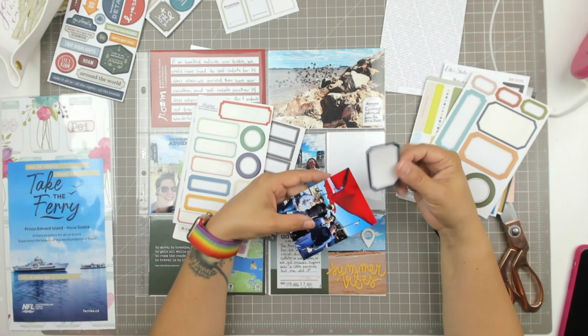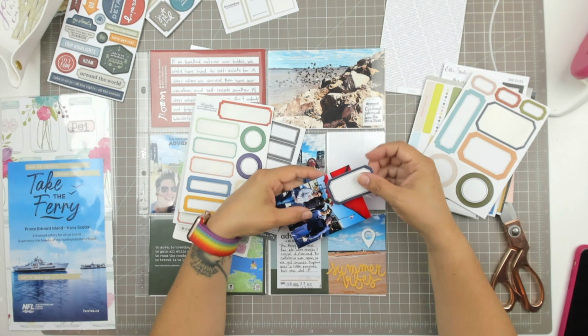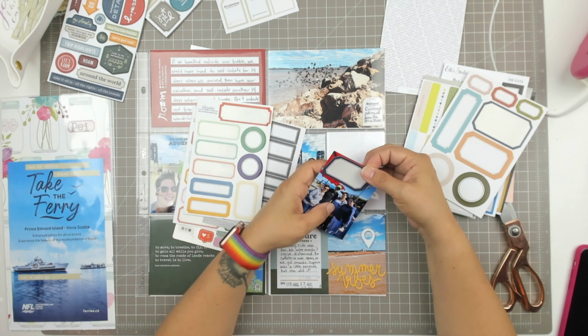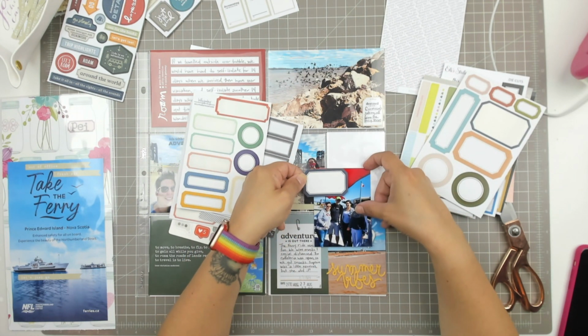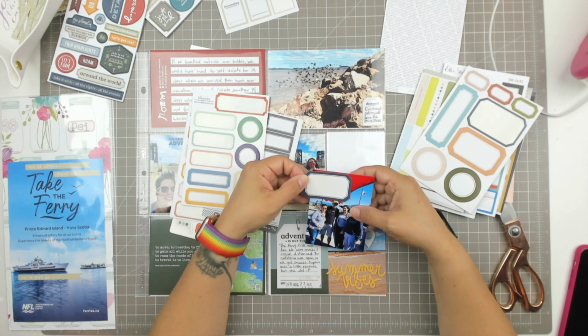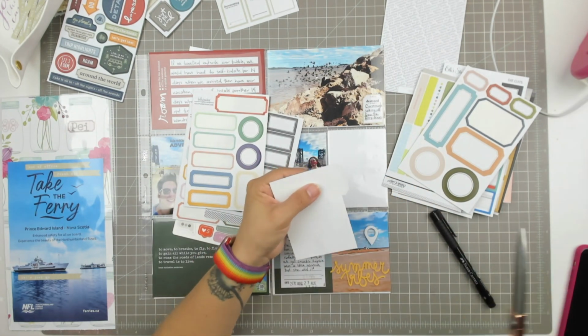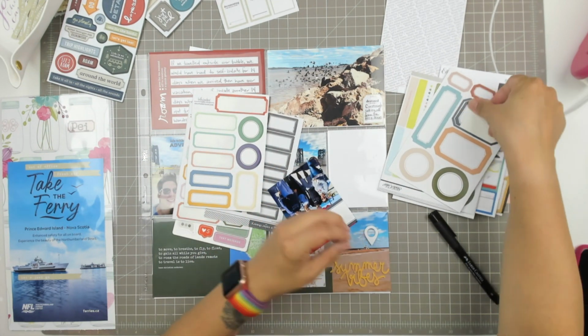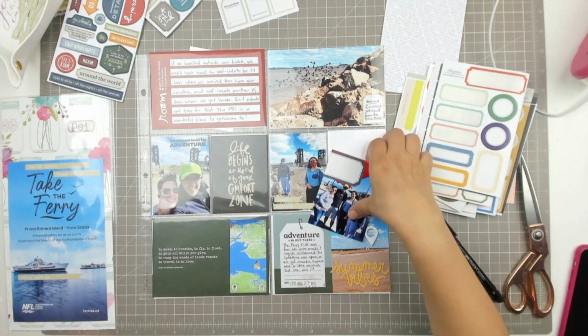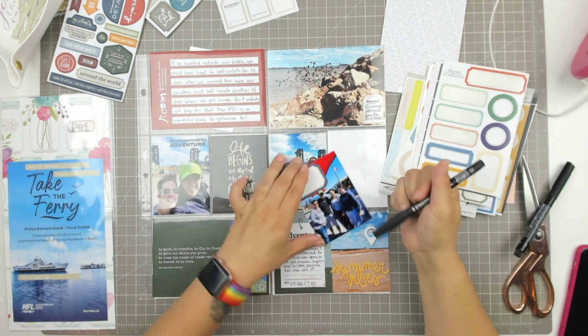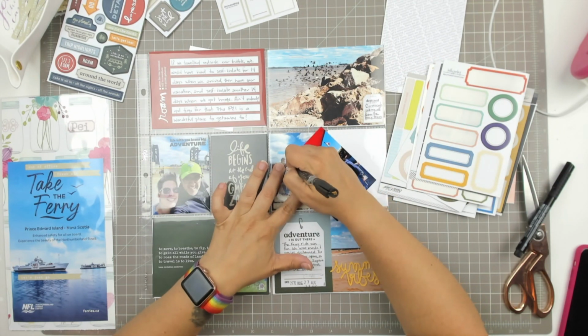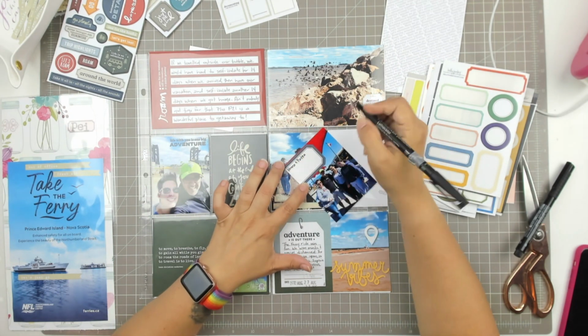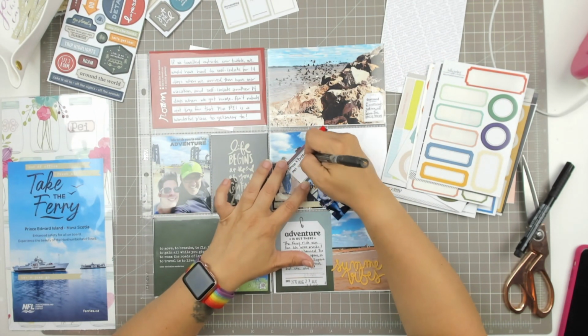I'm looking for some labels now because I want to cover up the majority of this big, bold red umbrella that is prominent in this photo. I don't want to cover Scott's hat, but I do want to cover most of the red umbrella. And that'll give me a little place to do some documenting. So here I'm writing, Nana and Papa met us at the ferry terminal and took this pic.